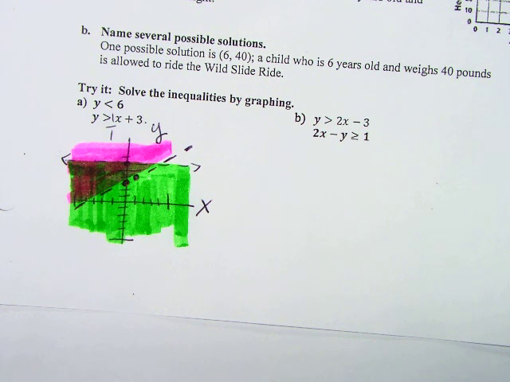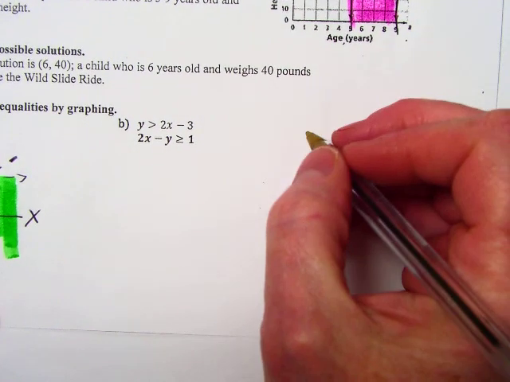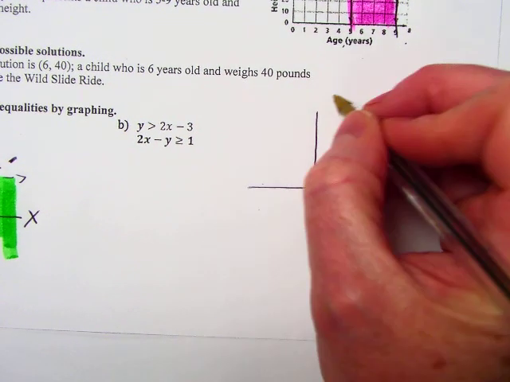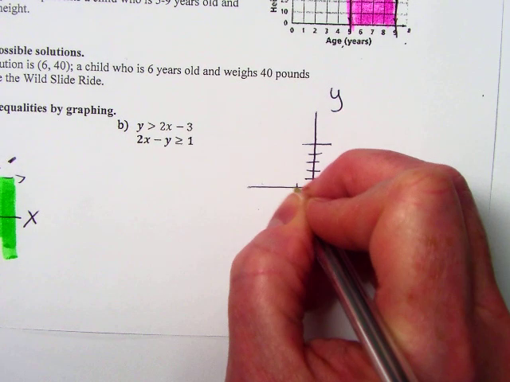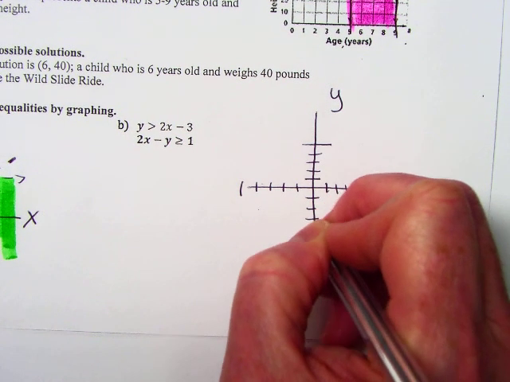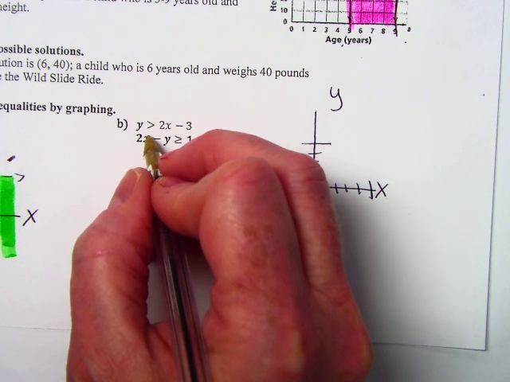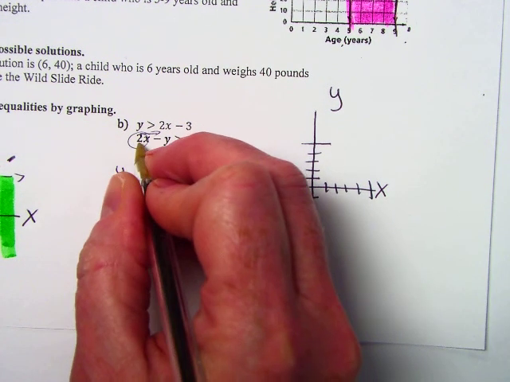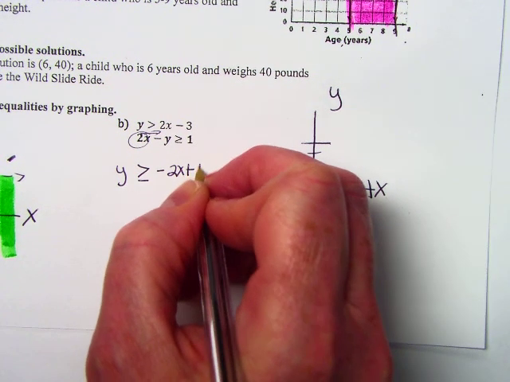Now, try B. There's a secret to B. So be careful. I don't want to catch you, but I bet I do. Rearrange your equations so that you're able to graph them. Okay. The first equation is fine. The second one needs a little work. So I'd have to subtract 2x from both sides. That's an x plus a 1.